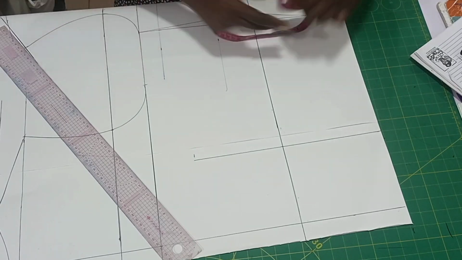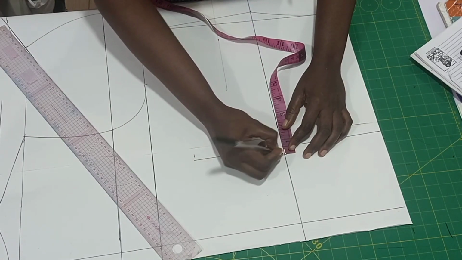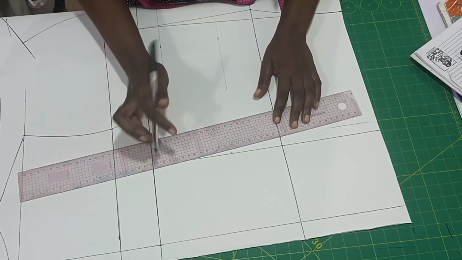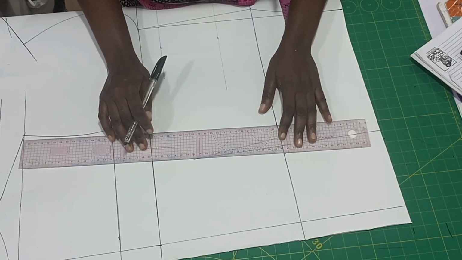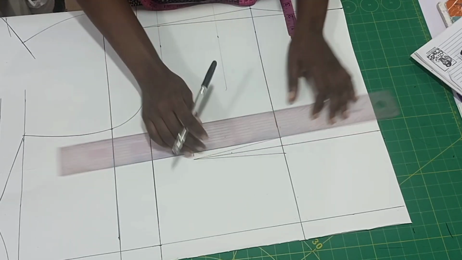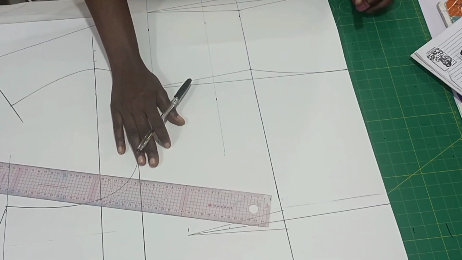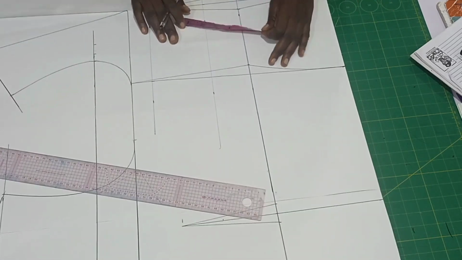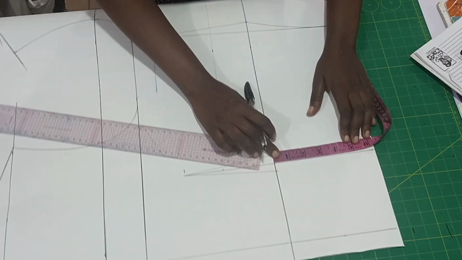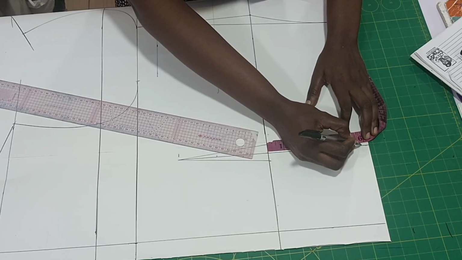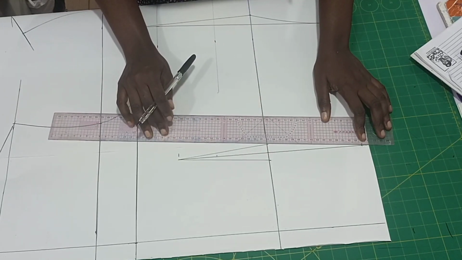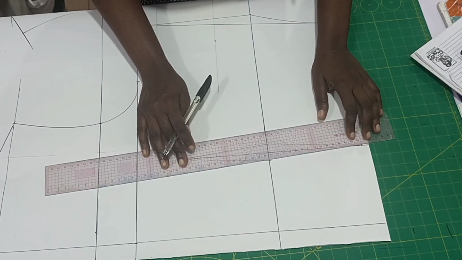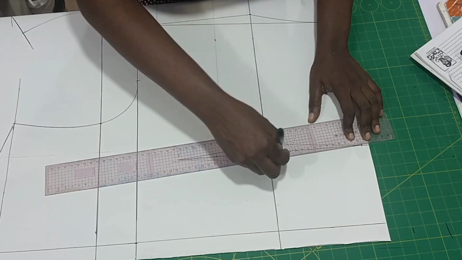So after rolling it, then I went ahead to use 0.75 on both sides. Now you can use half inch on both sides, it depends on you. So I connected it to the starting line there. Then I'm just trying to check the length of the back of the front darts. So I did the same thing. I used 6 inches. So you are going to connect your two dart legs up to the 6 inches.